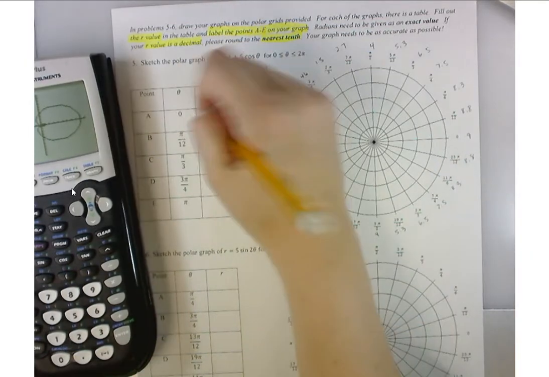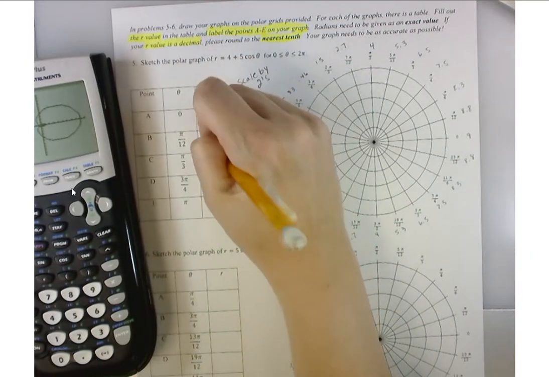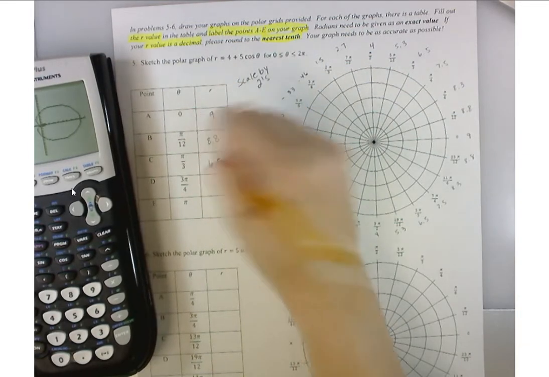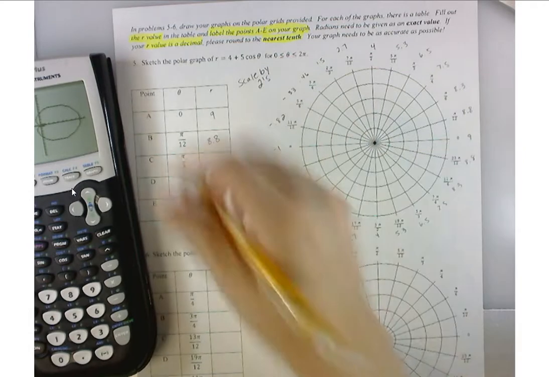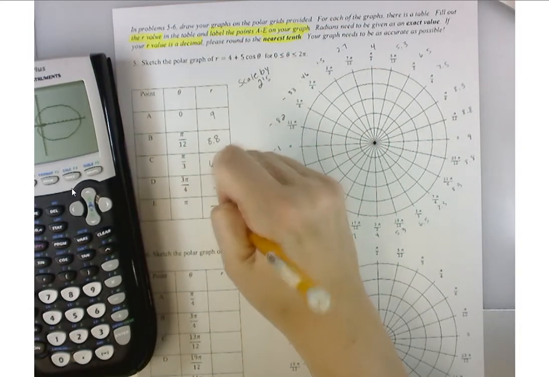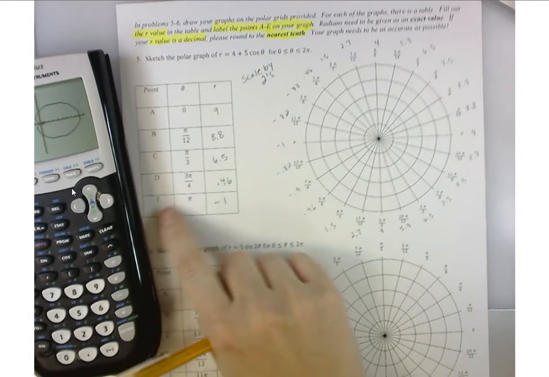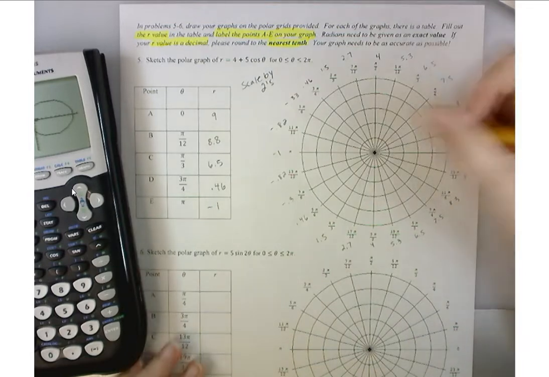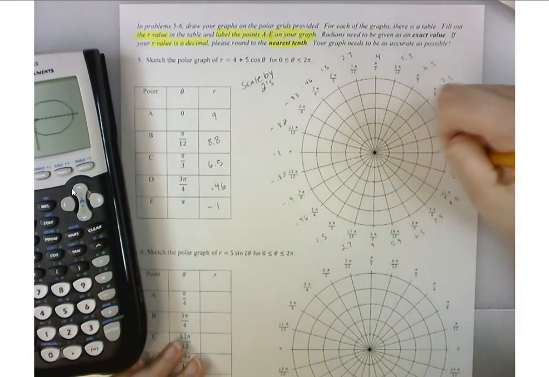So my 0 is 9, pi over 12 is 8.8, pi over 3 is 6.5. At 3 pi over 4, I'm at 0.46. And then at pi, I'm at negative 1. And then I'm going to have to label those on my graph. Okay, so at 0, 2, 4, 6, 8, and 9.